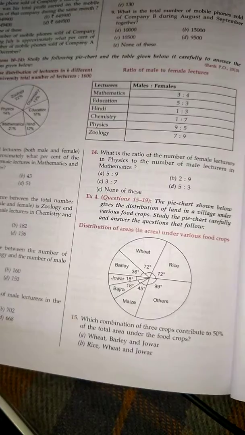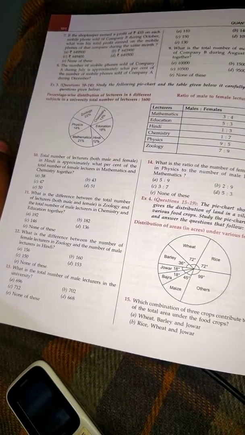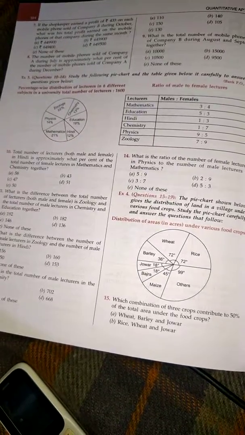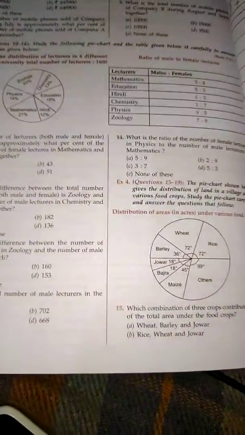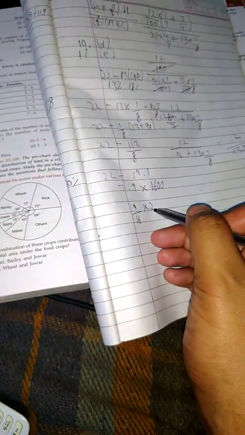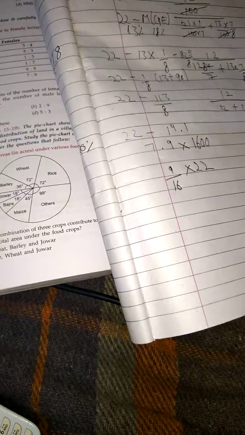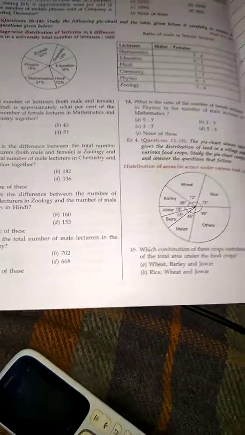The number of female lecturers in zoology is 9 divided by 16 into 22, and the next thing is male lecturers in Hindi.